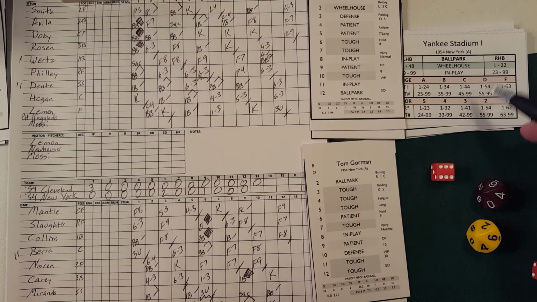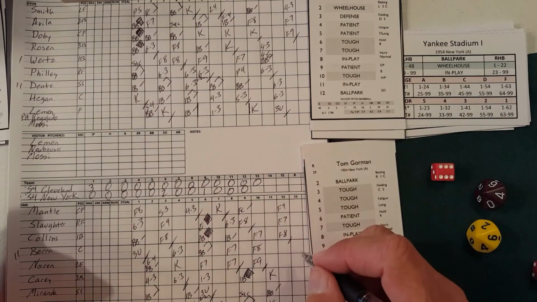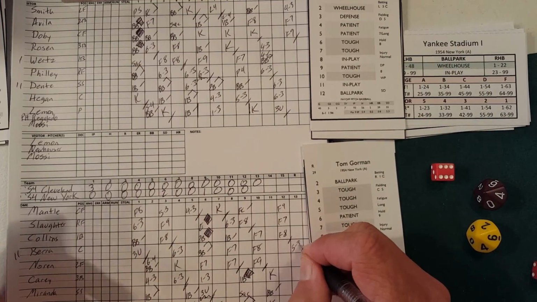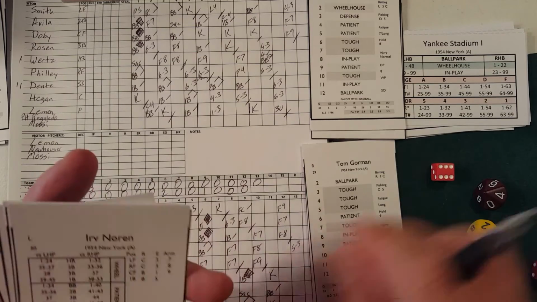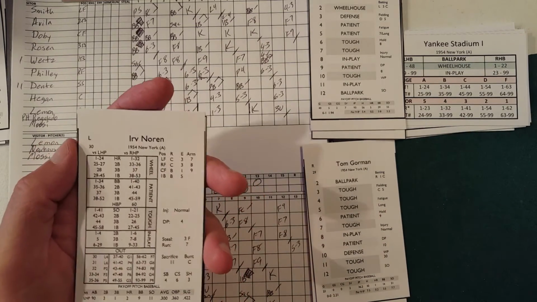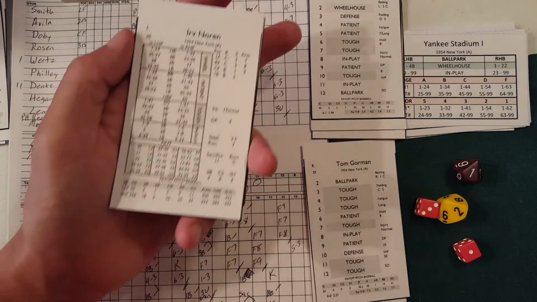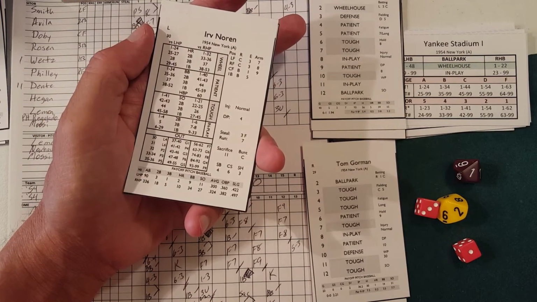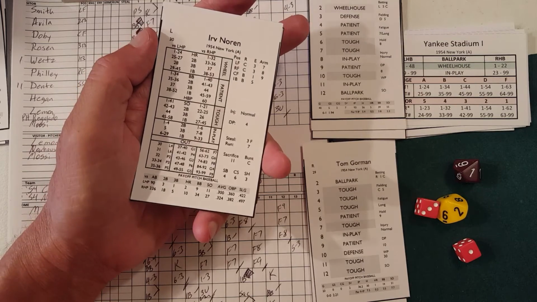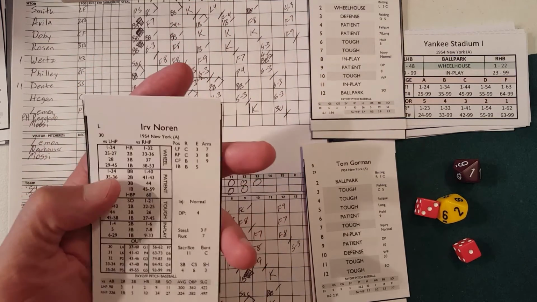It's going to be an out. An 8. It's just a ground out to third. 1 away. Brings up Irv Noren. A 4. Patient. And a 12 is going to be a walk.